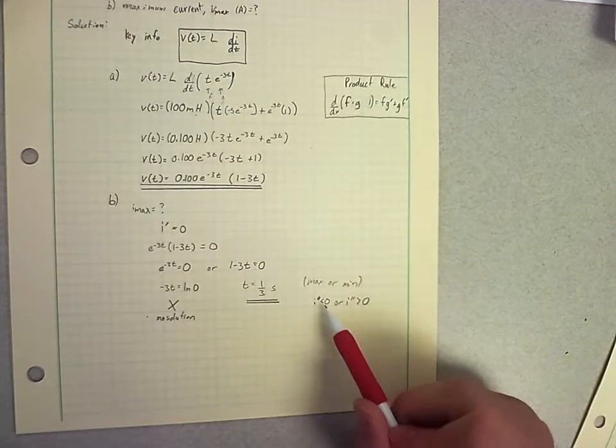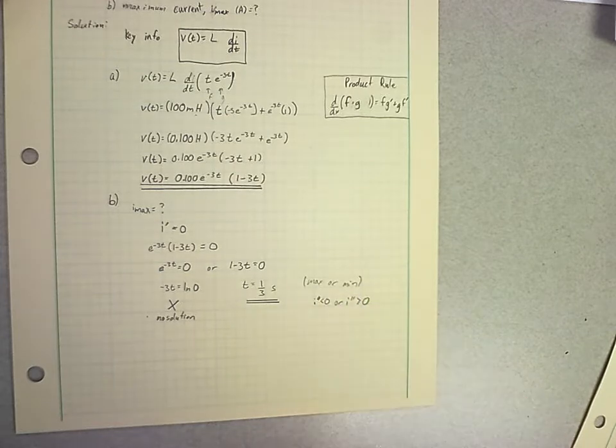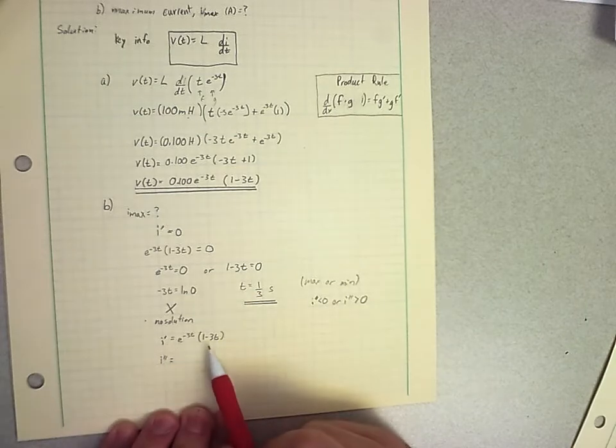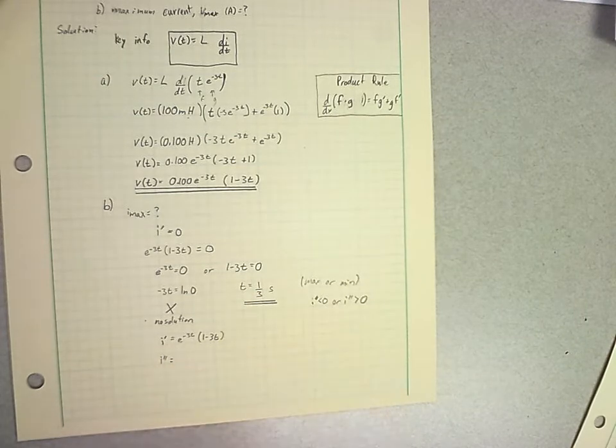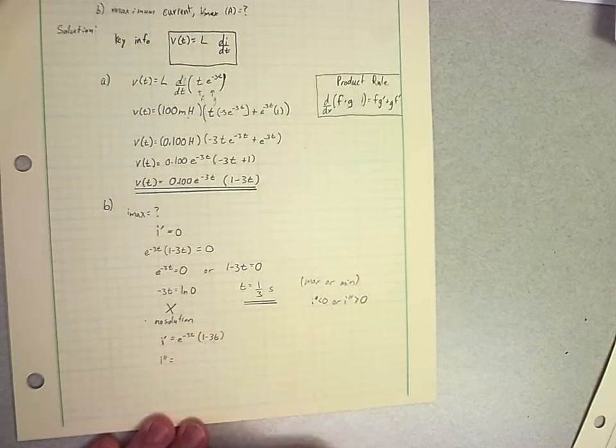So I'd have to know, is the second derivative at that point less than 0, which would be a max, and greater than 0 would be a min. So to do that, next I have to find out what the second derivative of i is. So in determining the second derivative, I've got the first derivative is this. The second derivative, again, I'm going to use the product rule.